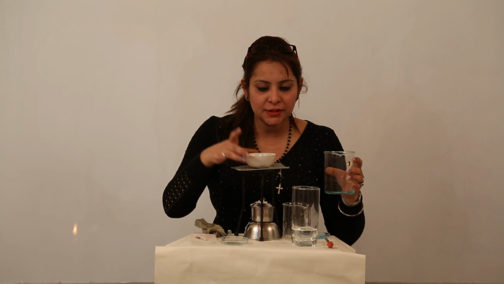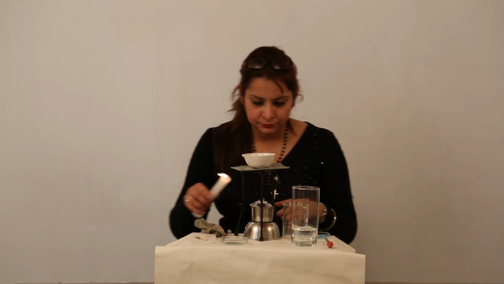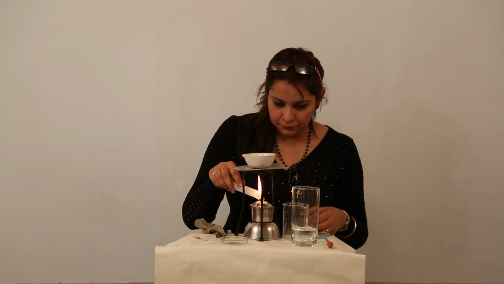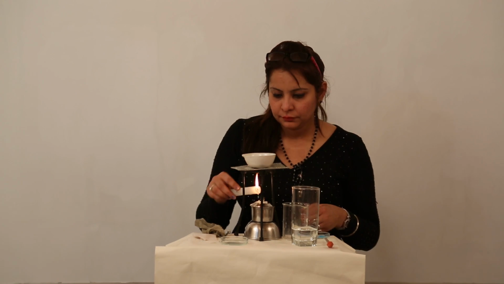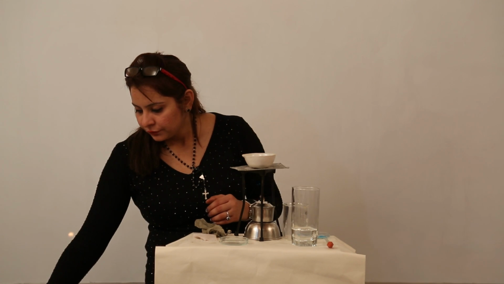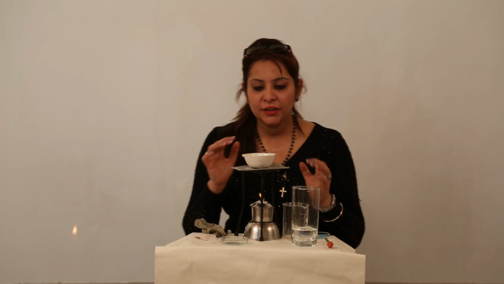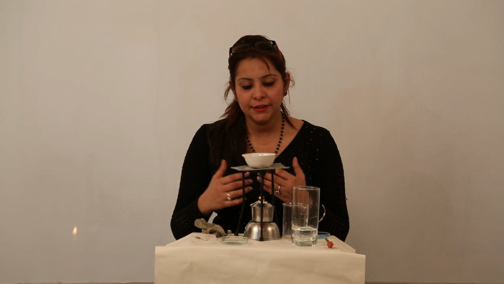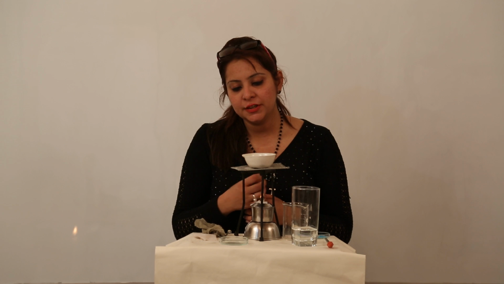And I am just heating it. So we have to light the burner for it. So we are just heating it. We will continue heating till the saturation point is achieved. So we are just heating it, just let the flame reach the wire gauze.